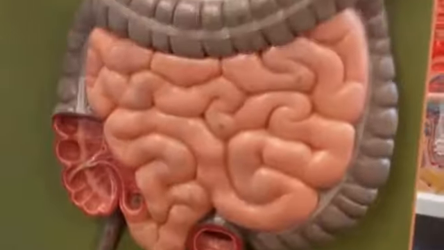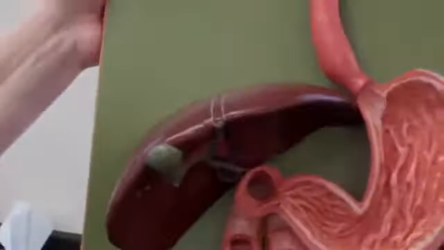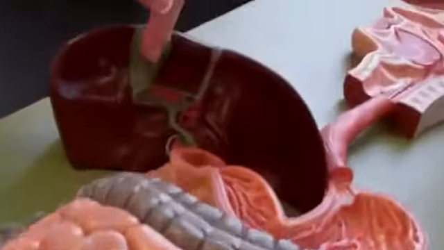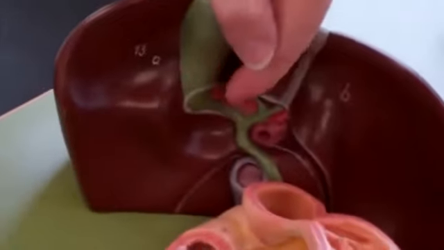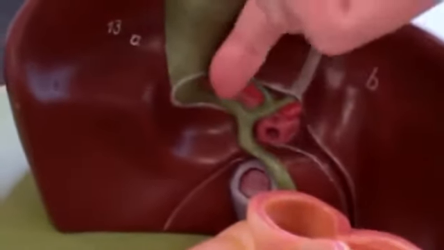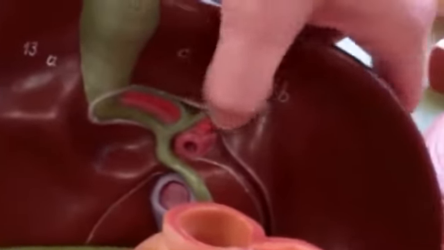And the other structures that we have on this model are the liver. I'm going to turn this a little bit sideways so you can see up underneath it. The gallbladder. The cystic duct is a large duct that comes out of the bottom of the gallbladder. So right there. The hepatic ducts right here are going to be smaller ducts that are attached to the liver. There's generally 2 on our models.